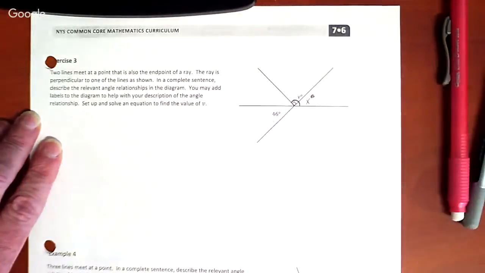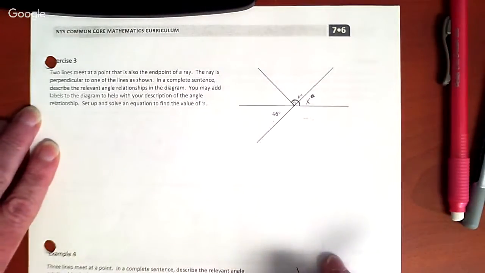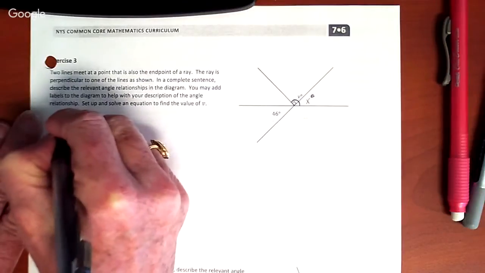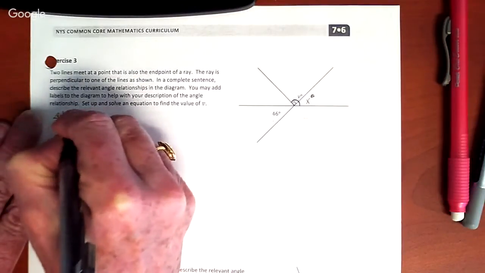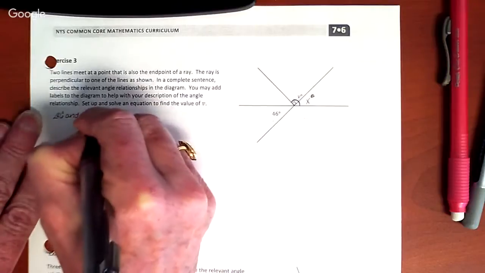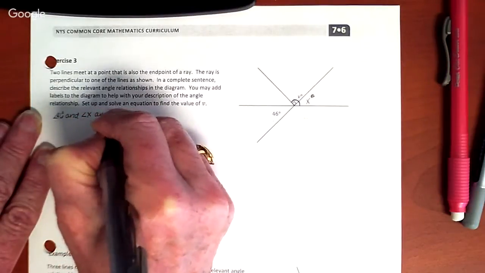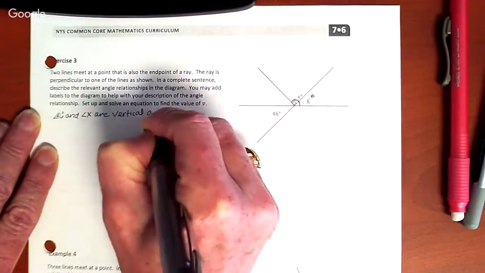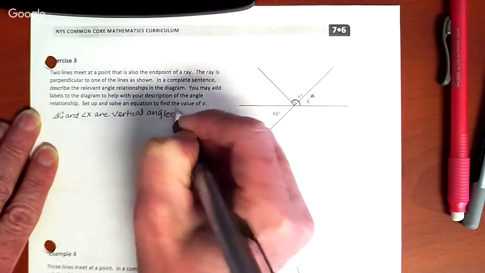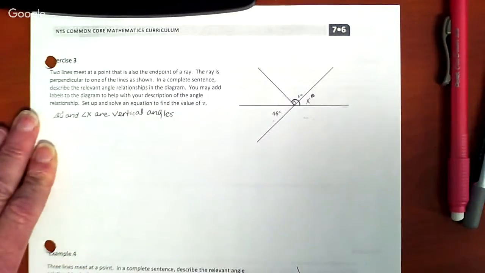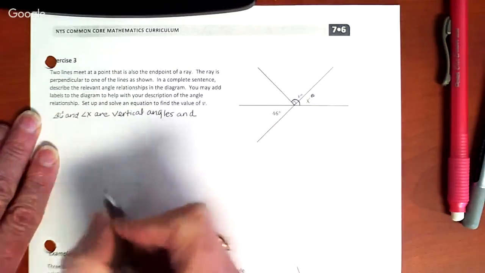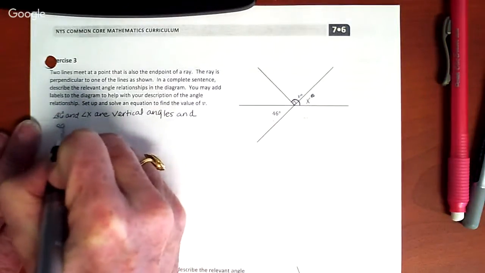So we can say that angle 46 degrees and angle X are vertical angles and equal each other.